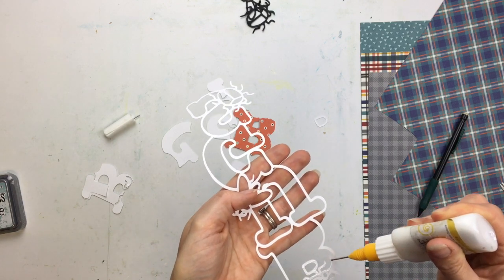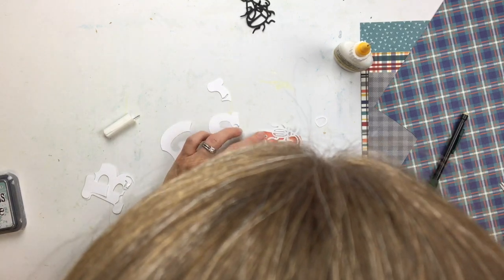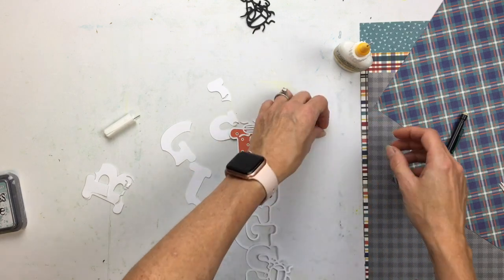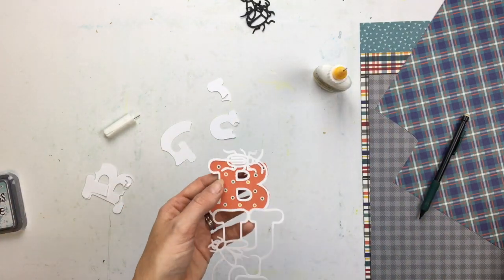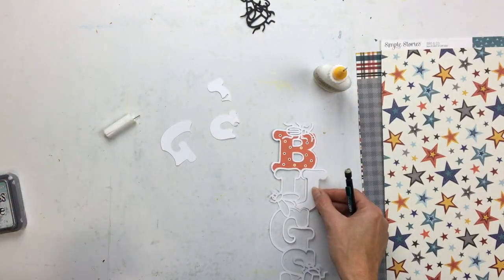So if you see here, I'm using the orange side. I want the orange side to show. So I actually traced my cut file backwards on the back of the orange paper. And that way, again, just the orange shows and I don't get the pencil lines. I do have to do some cleaning up around the edges of each letter, but it's fine.